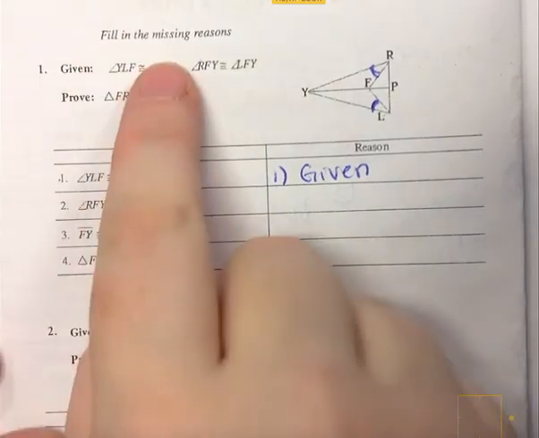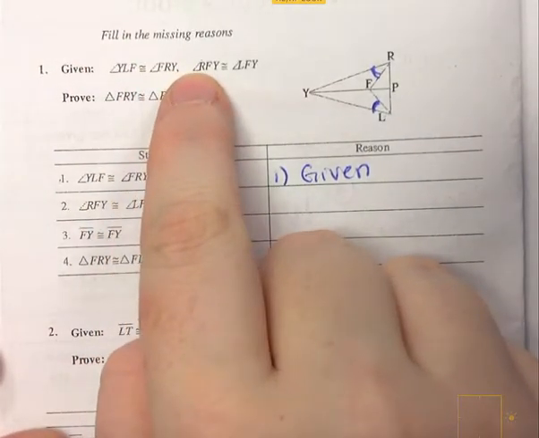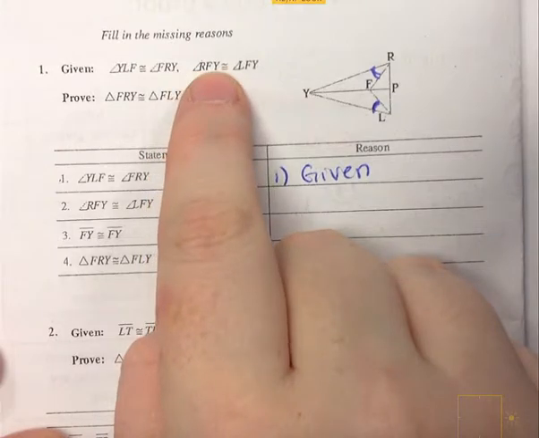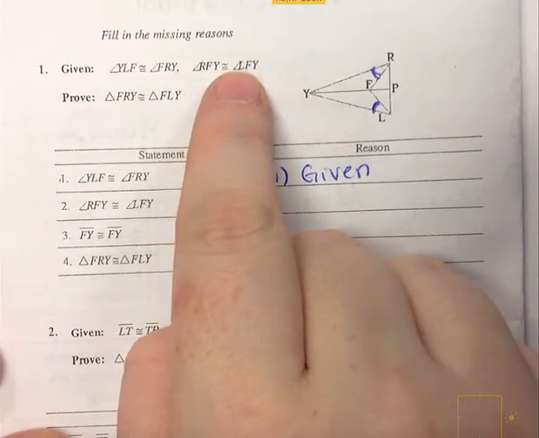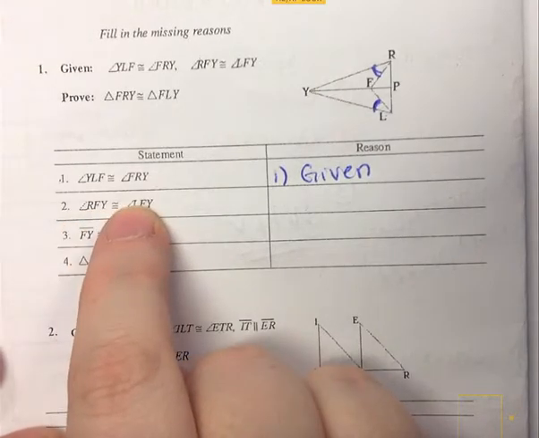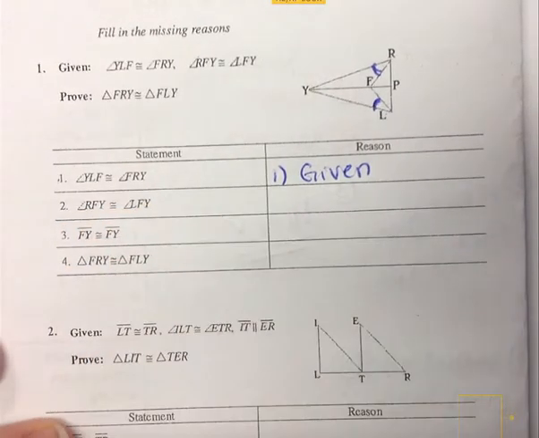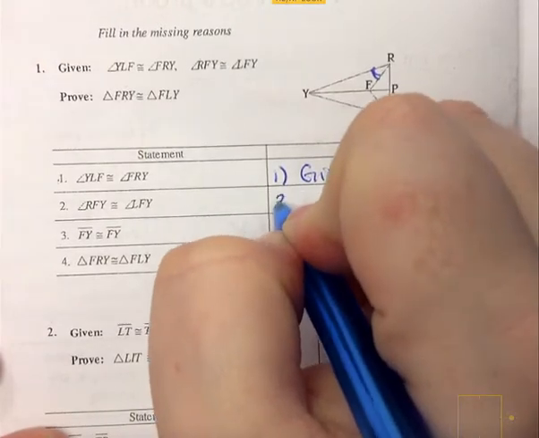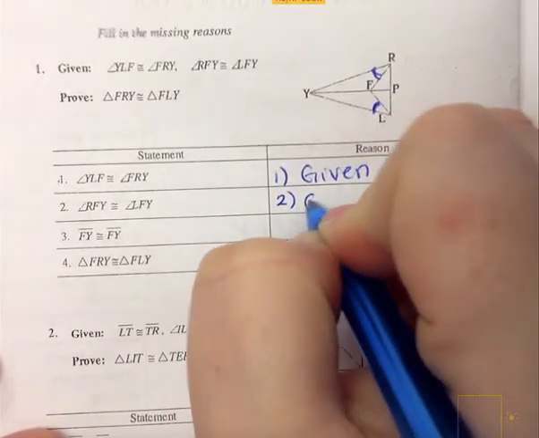The next statement is also a given. It's angle RFY is congruent to angle LFY. That statement is in statement 2. The reason we're allowed to put this here is because it is also given to us. So our reason 2 is given.